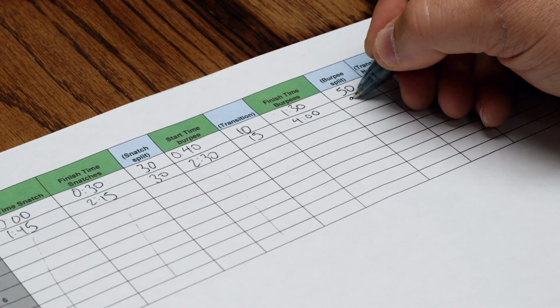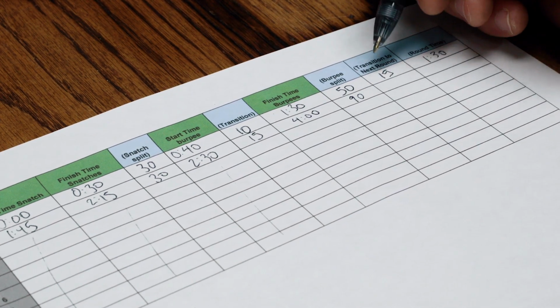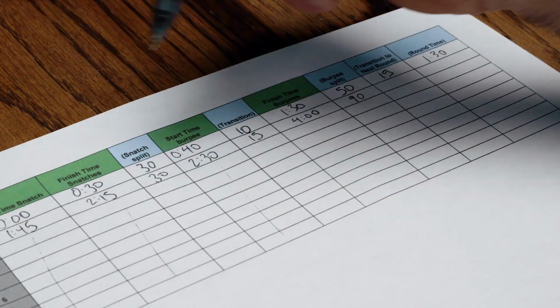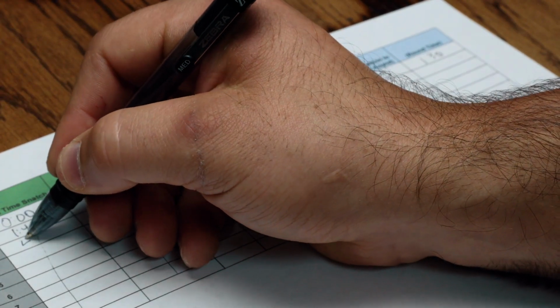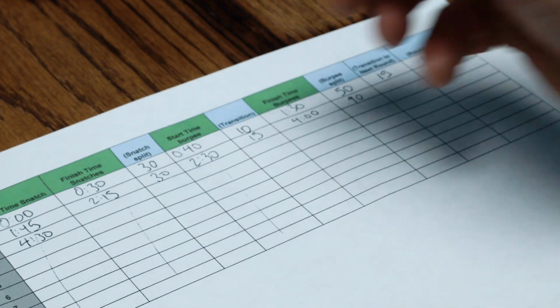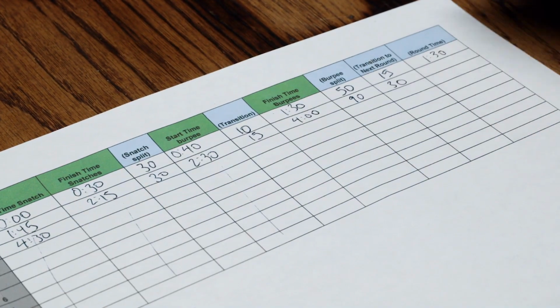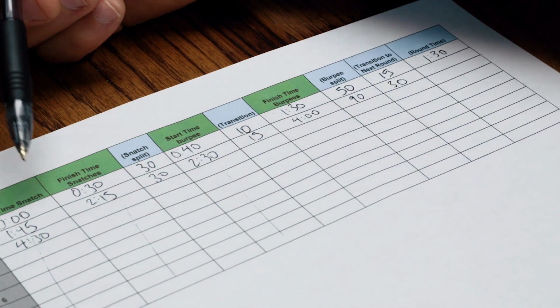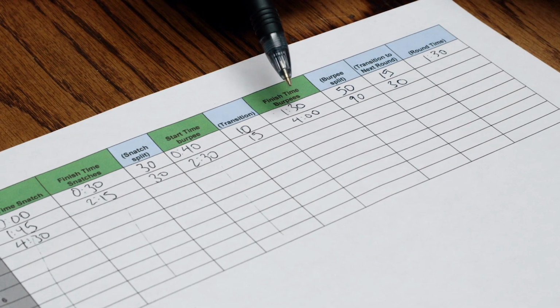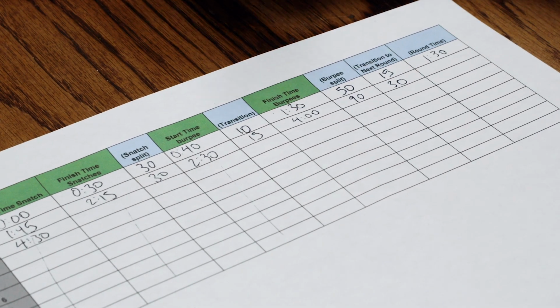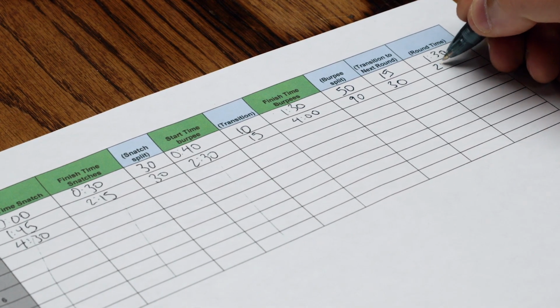That's a 90-second total work time. For my transition to the next round, let's just fill it in and say I started at 4:30 and took a 30-second rest. My total round time would be from 1:45 until 4 minutes, so it took me 2 minutes and 15 seconds.